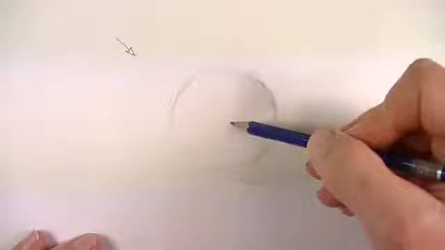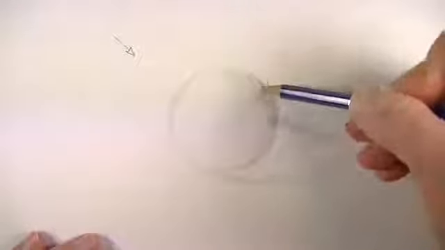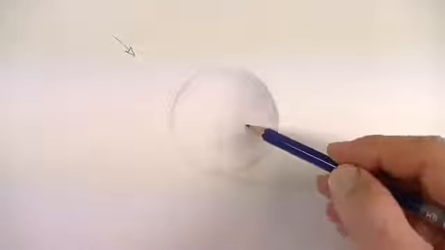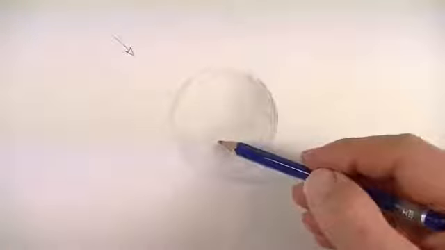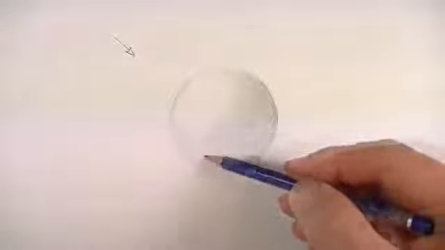Now, we're starting with values that are a little bit lighter than what they actually are in our reference here. We're going to progressively get darker with these applications, of course. It's always better to start light and go dark rather than to go too dark too quickly.